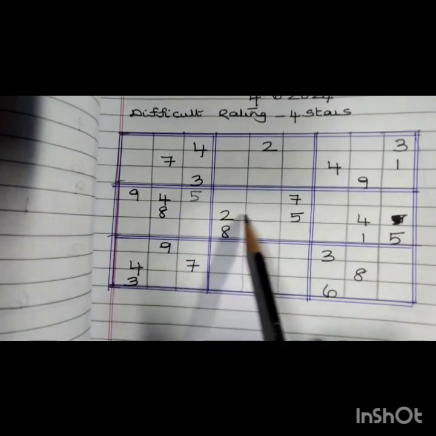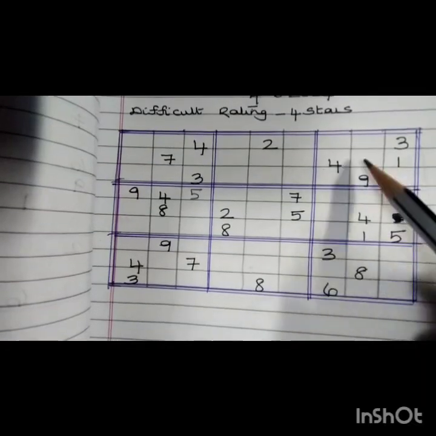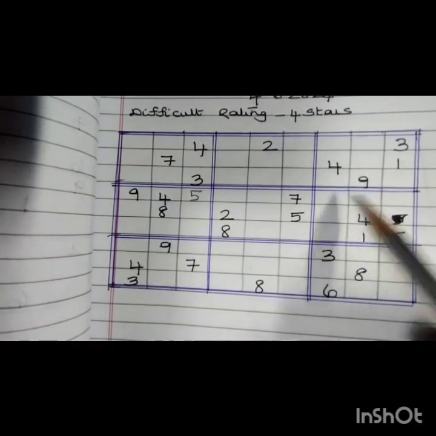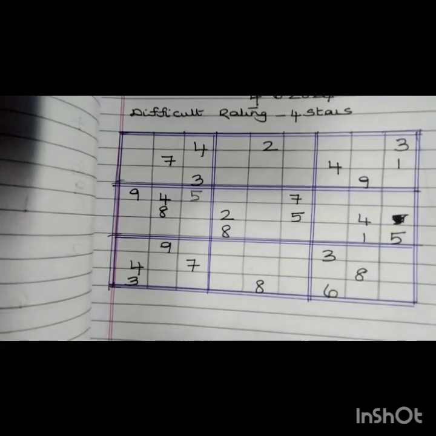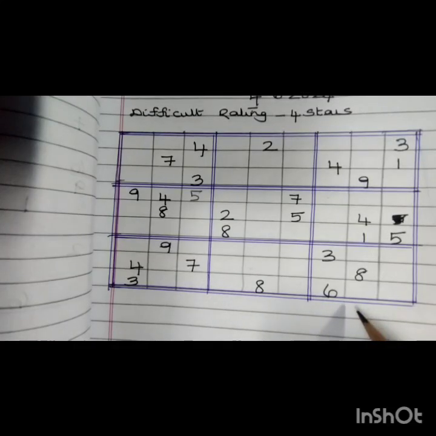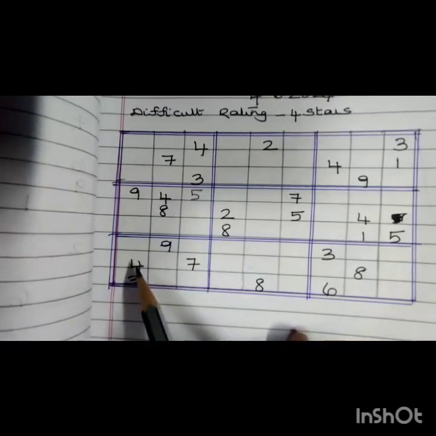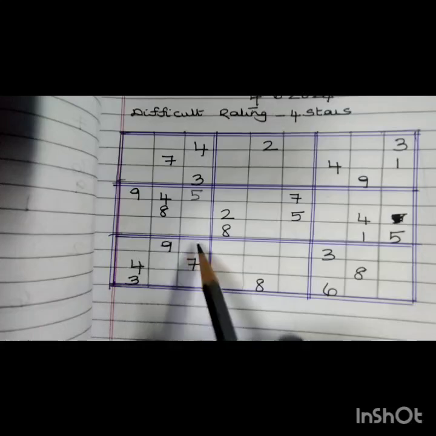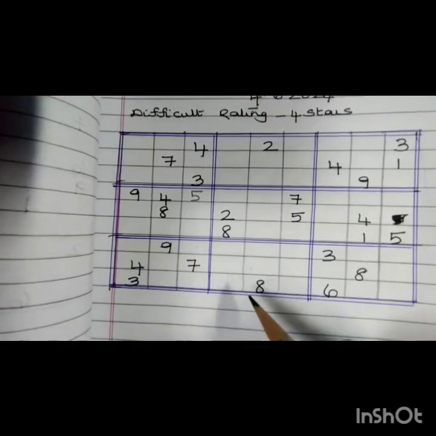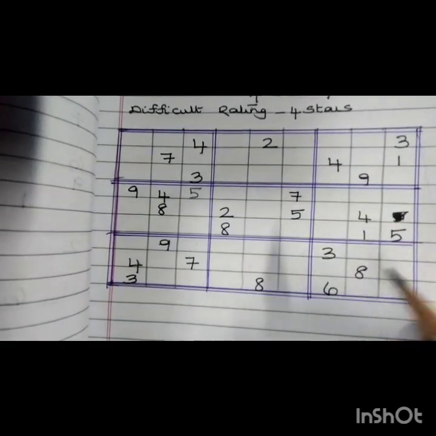Any other? 8 is in the middle row and the bottom row, and in this column also we cannot have 8, but these two cells can have 8, so we will solve that later. 3: in this top row and the bottom row we cannot have 3, but these three cells can have 3. We will solve that later. Similarly, 8: in this row and this row we cannot have 8, but these two cells can have 8, so we will solve that later. So all 9 boxes row wise we have checked.